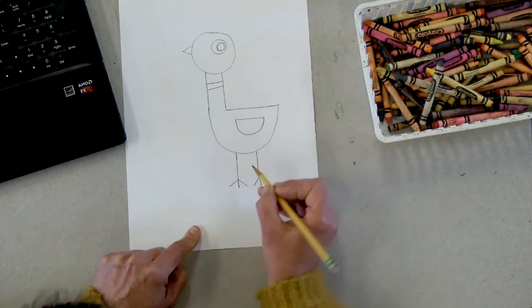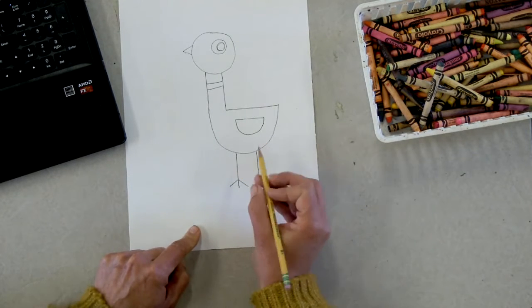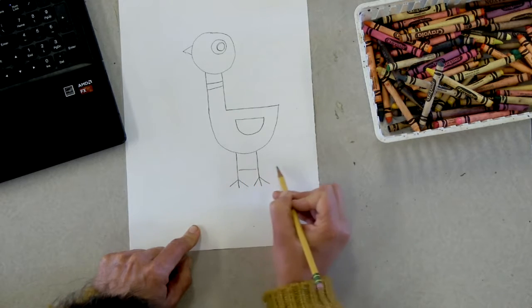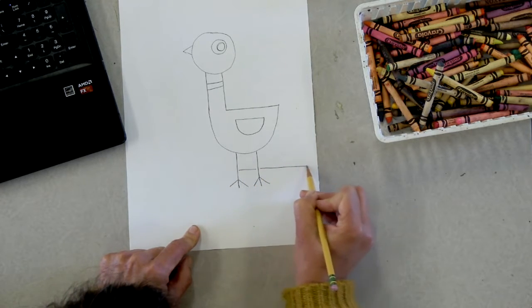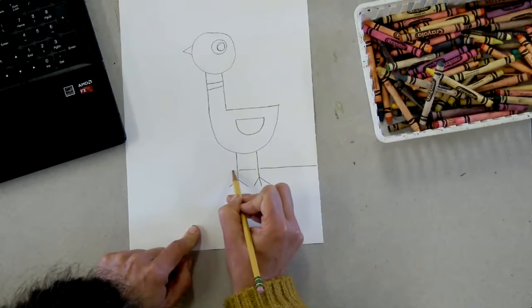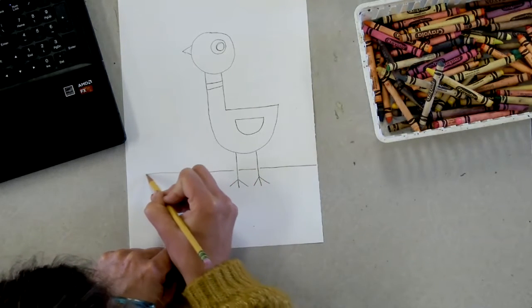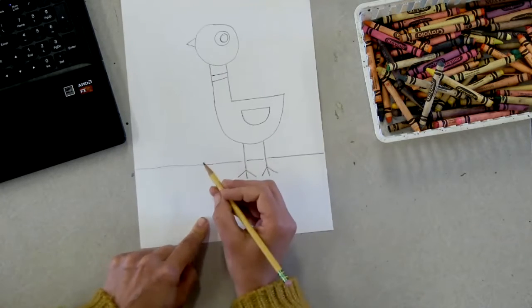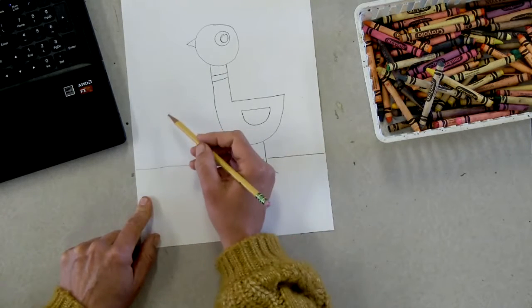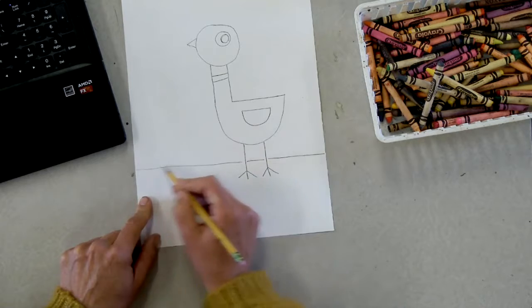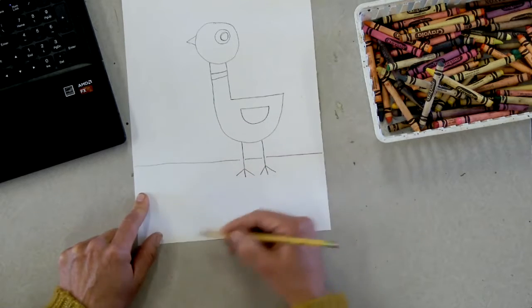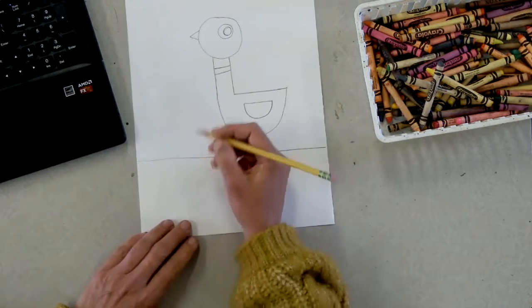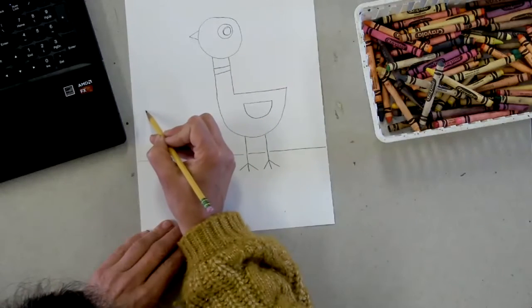So maybe what I'm going to say for this one is don't let the pigeon bake, all right? So over here, I've made a ground to have the pigeon grounded so he's not floating in the air. And then up here, I'm going to make a table.